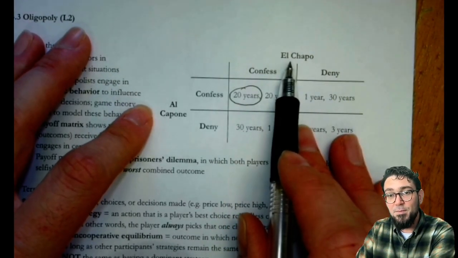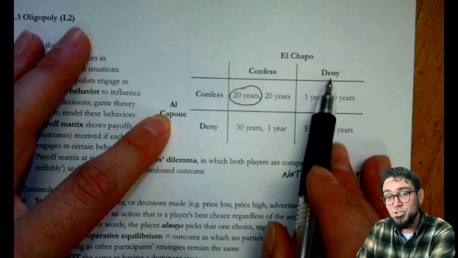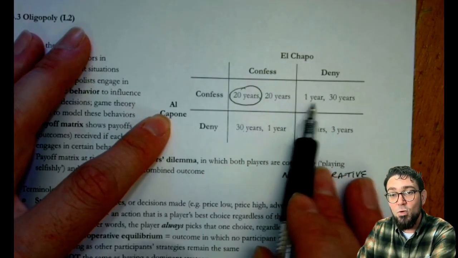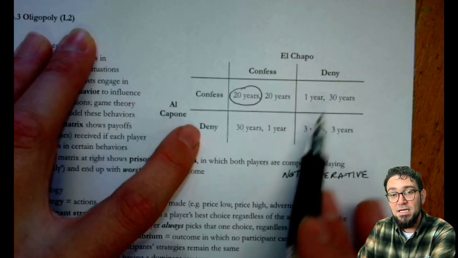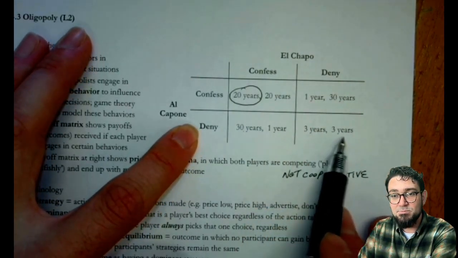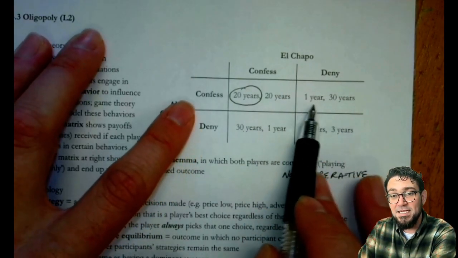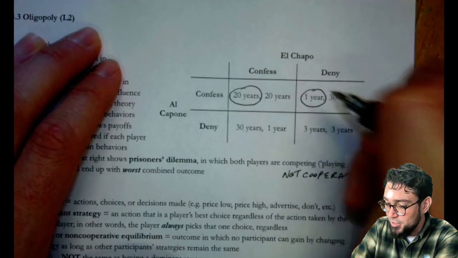Now, if I think I'm Al Capone and I think El Chapo is going to deny, I could get 1 year by confessing, right? That's my first choice here. Confess, I get a year. If I deny, I'm going to get 3 years. If I keep my mouth shut and El Chapo keeps his mouth shut, I'm going to get 3 years. So I'm going to confess in that scenario if El Chapo denies. So I'm going to circle 1 year.